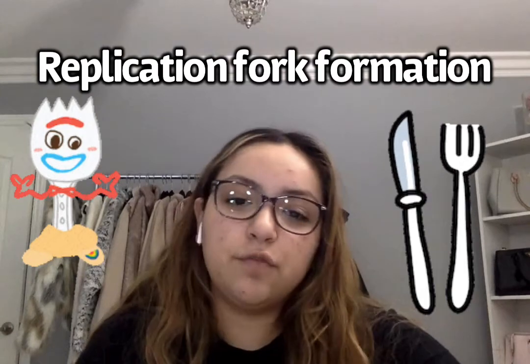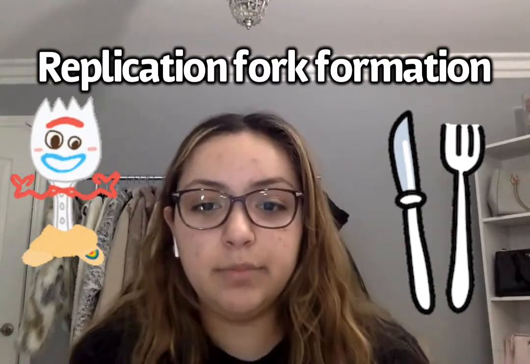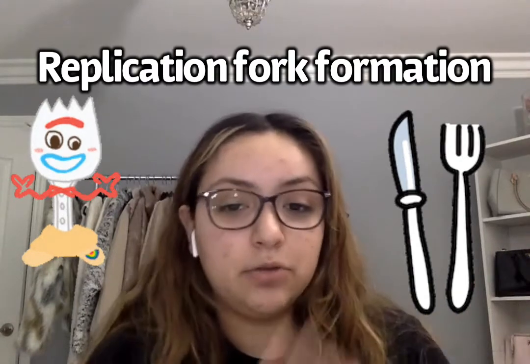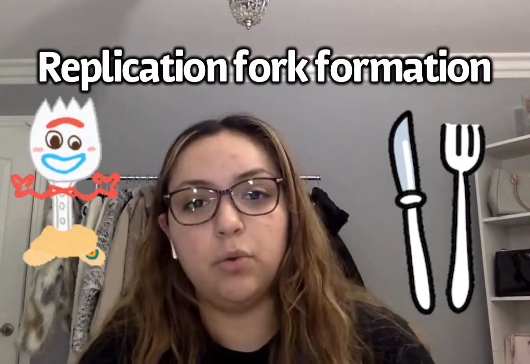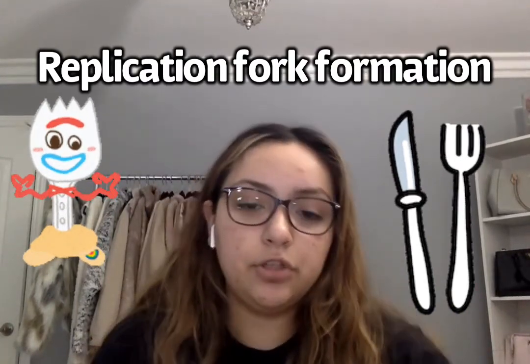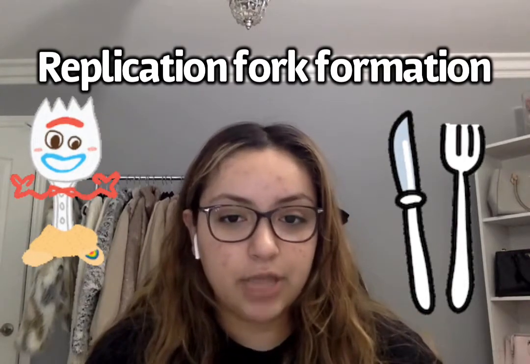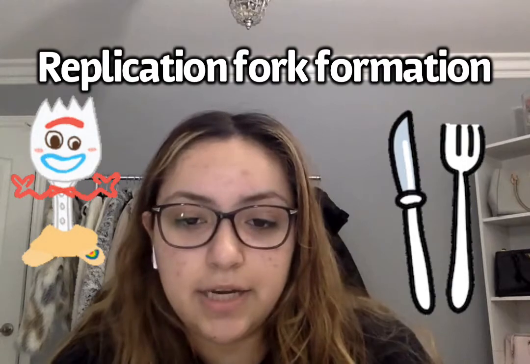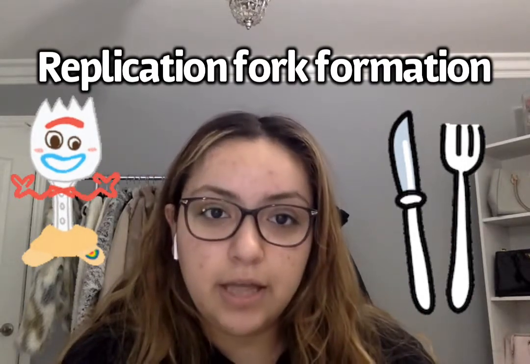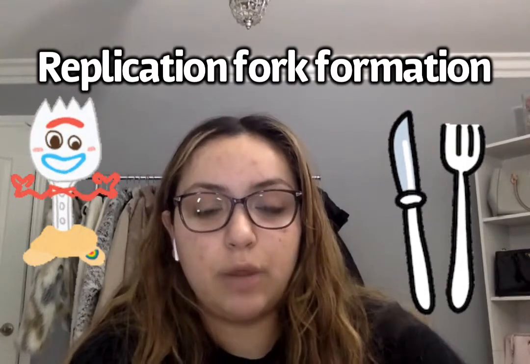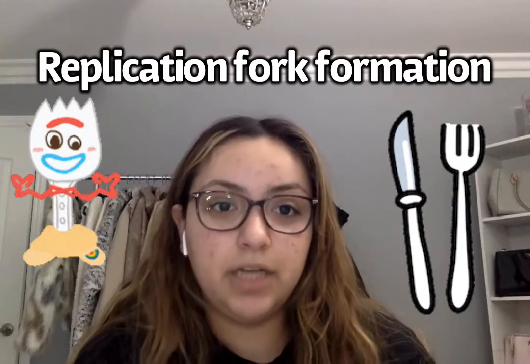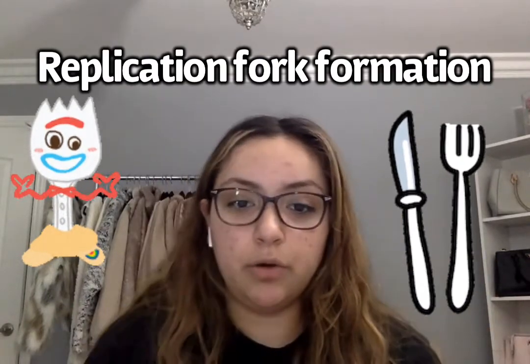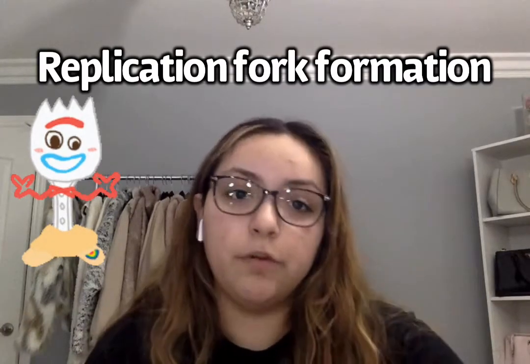And DNA has four bases called adenine, thymine, cytosine, and guanine. And adenine only pairs with thymine, and cytosine only pairs with guanine. And in order to unwind the DNA, these interactions have to be broken. So this is performed by an enzyme known as the DNA helicase, and the DNA helicase breaks the hydrogen bonding between the base pairs to separate the strands into what we know as the Y-shaped replication fork formation.